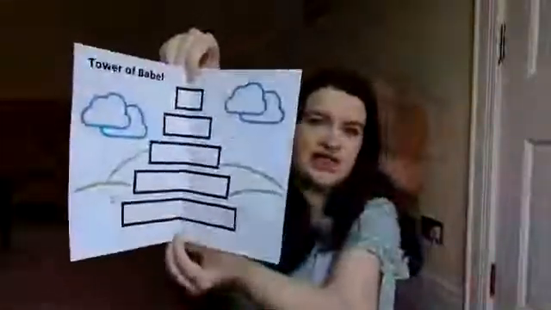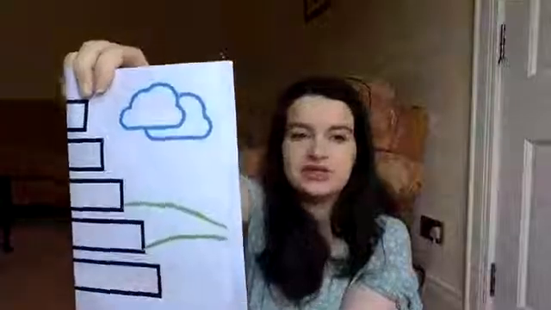Okay, so the next thing you're going to do is you're going to fold the page in half like this. So the tower is in the middle. So if my maths is right, because I made this sheet, then it should be in the middle like this. Then you're going to fold it the other way too. So fold it backwards. So then you've got it like this. Everybody still with me? Good.